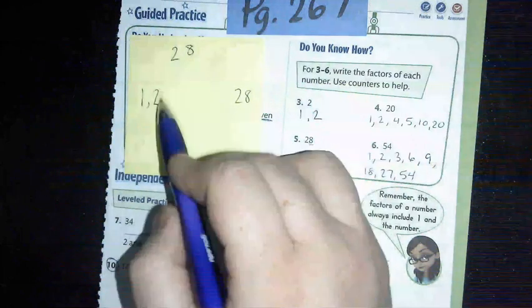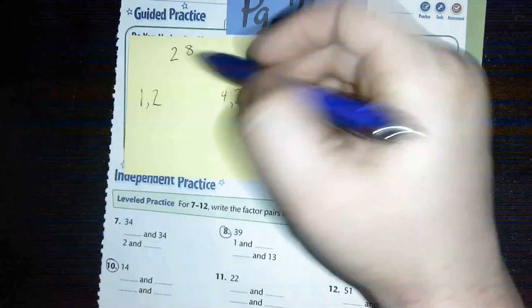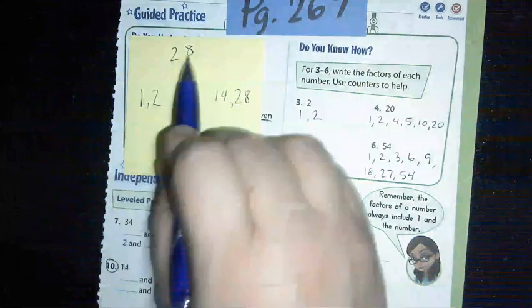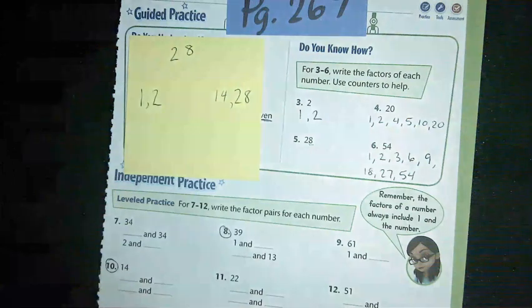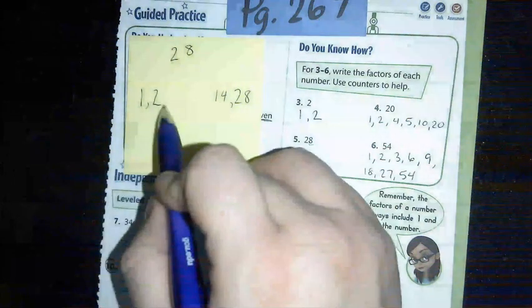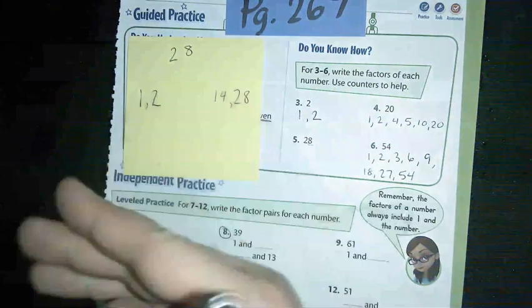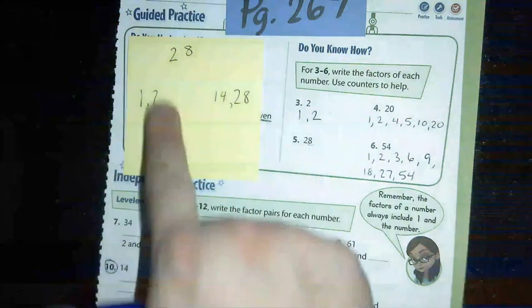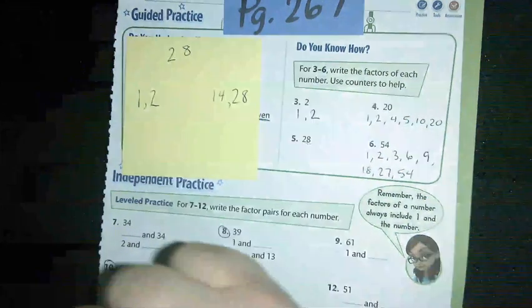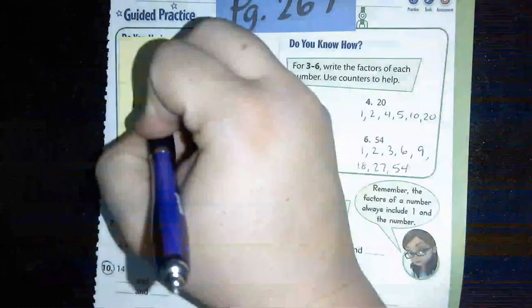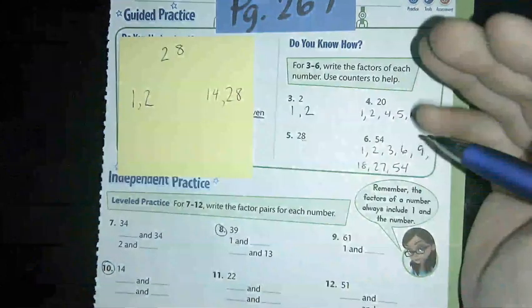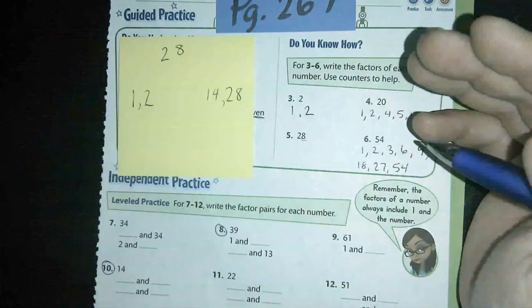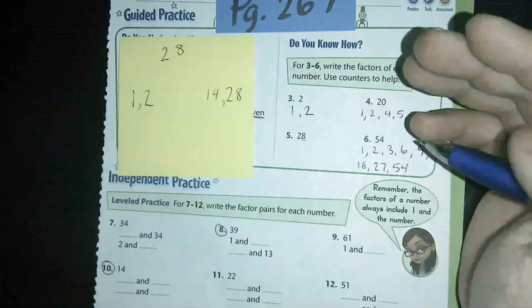For 2, I'm going to have 28 divided by 2. So 8 divided by 2 is 4. 2 divided by 2 is 1. 2 times 14 is 28. There we go. Let's go ahead and try out 3 next, right? 3, 6, 9, 12, 15, 18, 21, 24, 27, 30. I did not get 28 in there. What about 4? 4, 8, 12, 16, 20, 24, 28.